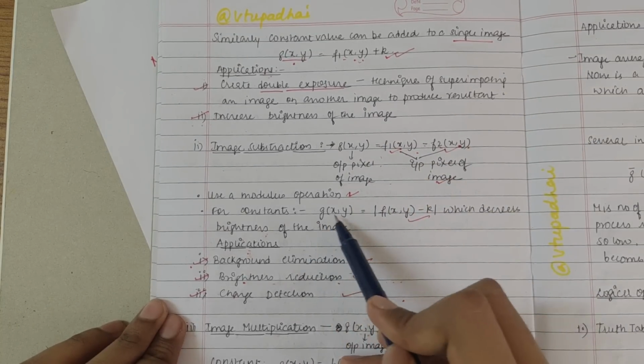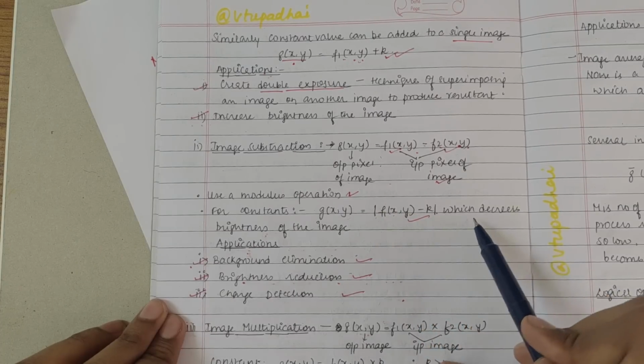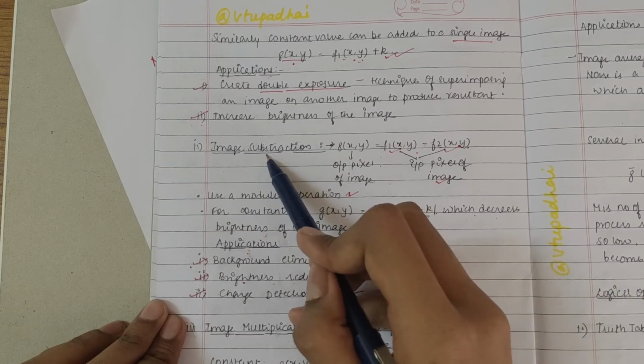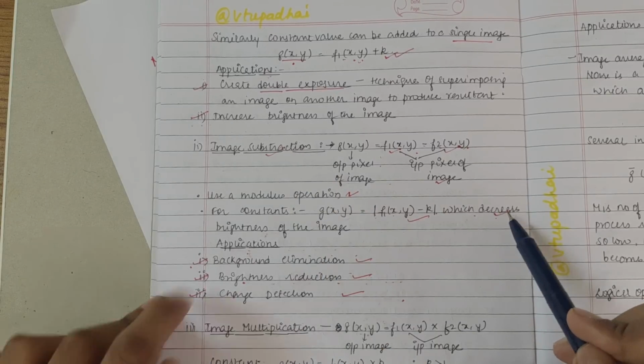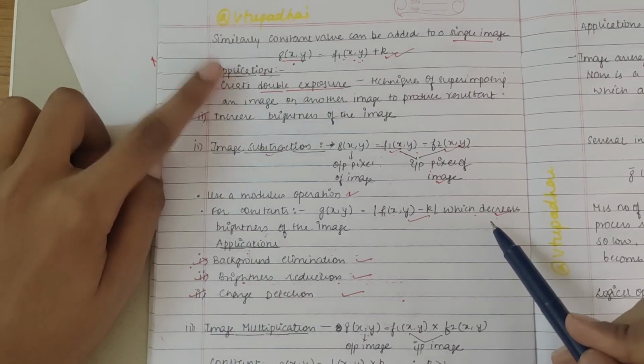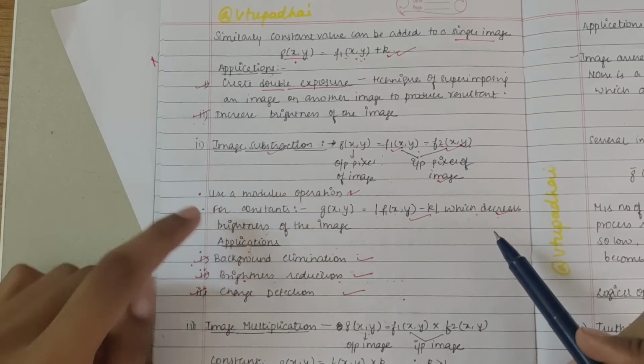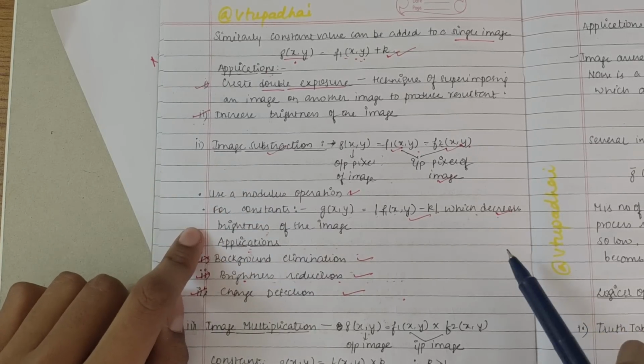For constants, g of x comma y is equal to modulus of f1 of x comma y minus k. Image subtraction will help decrease the brightness of the image. We have studied earlier that image addition will help you increase the brightness, whereas image subtraction will help you decrease the brightness of the image.